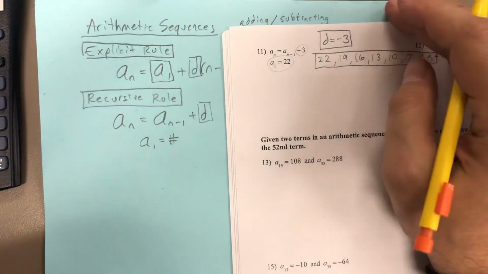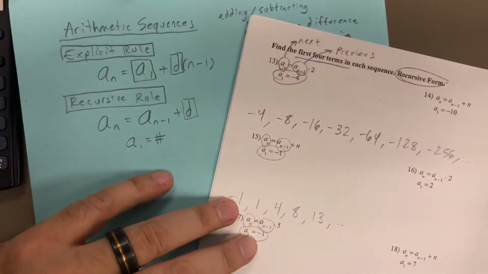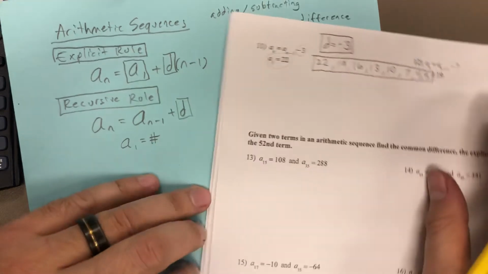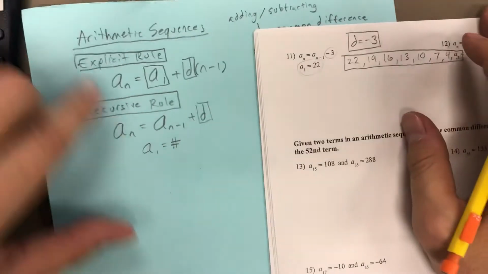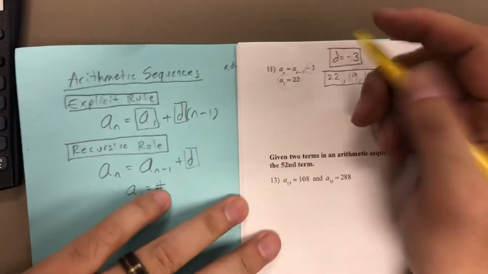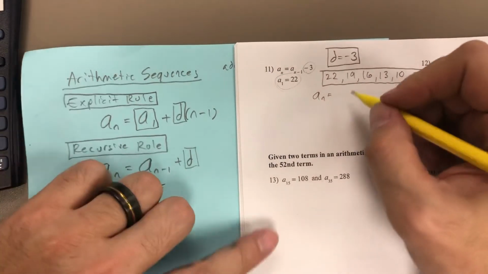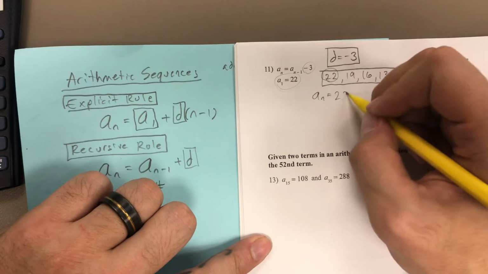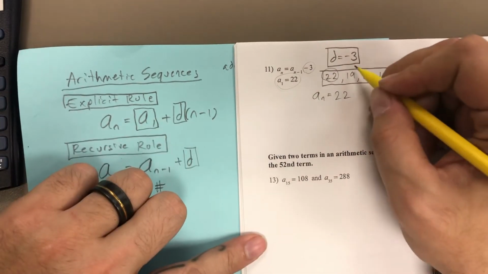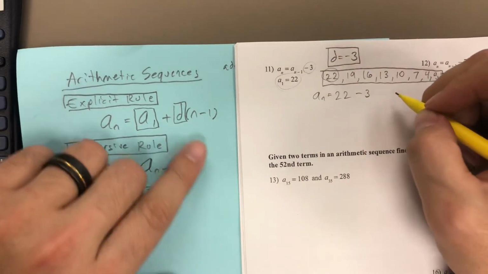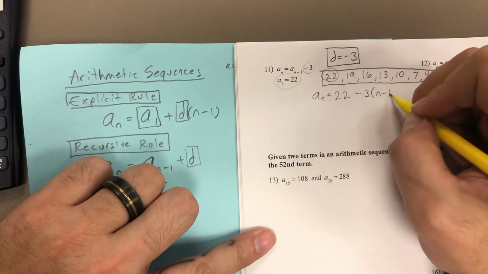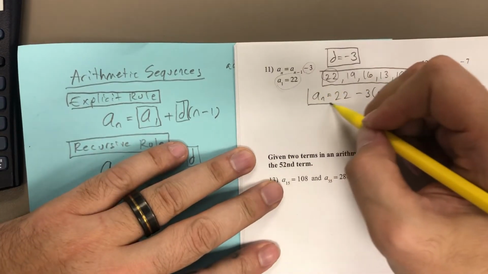Next thing I need to find is the explicit rule. Okay, so the explicit rule is here. Let's write it up. a sub n is equal to my first term, which is 22, plus the common difference, which is -3, times n minus 1. So there's my explicit rule.